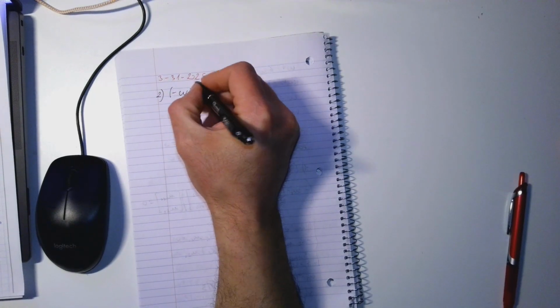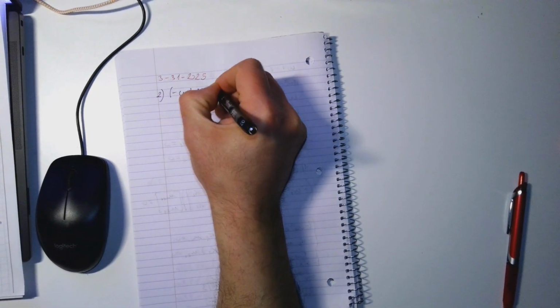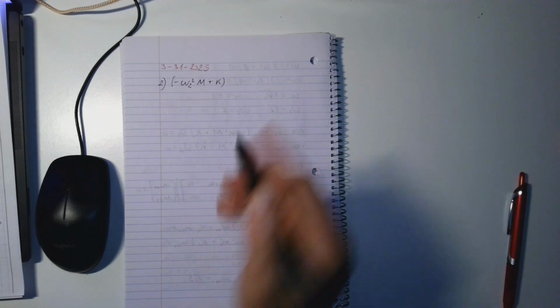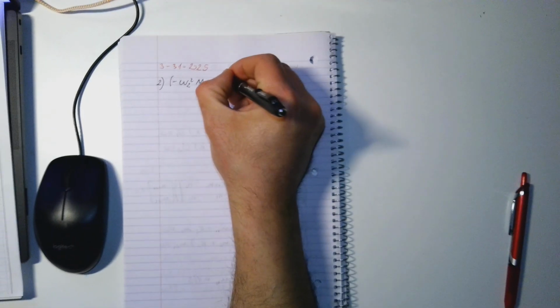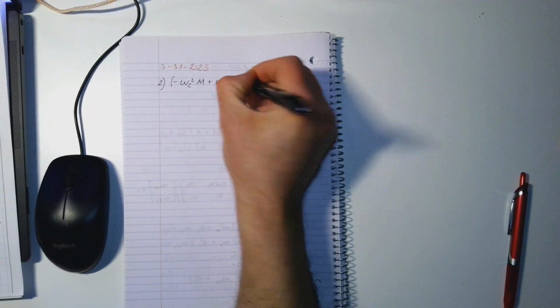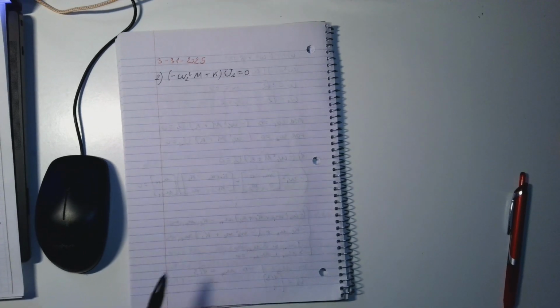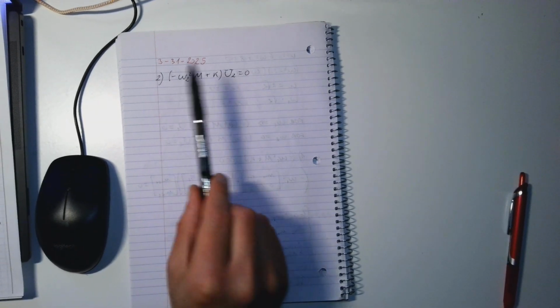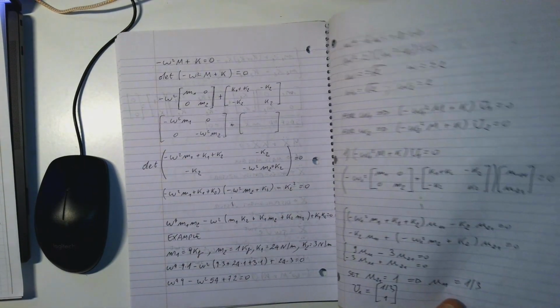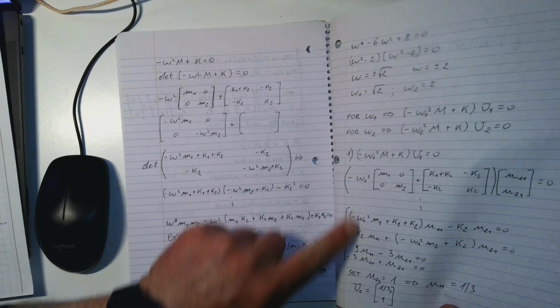So we plug in our omega 2 this time, so we'll have negative omega 2 squared times m plus k, which multiplies, in this case, our big U2, equal to 0. Now we are going to do the exact same steps, so I'm not going to rewrite all of them.